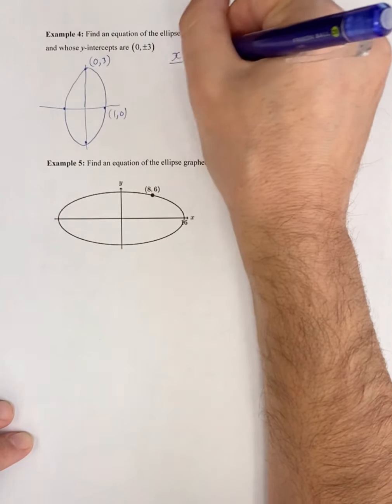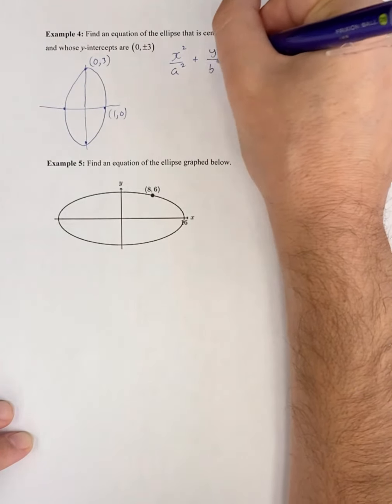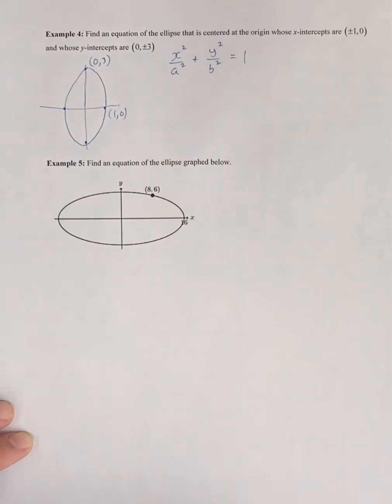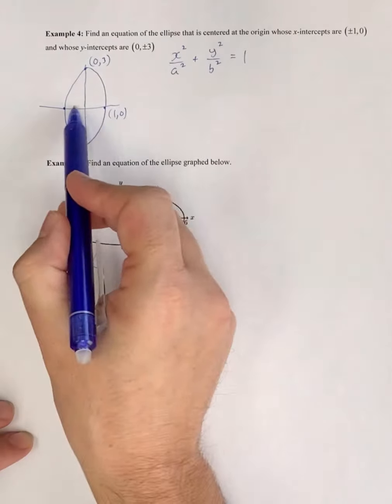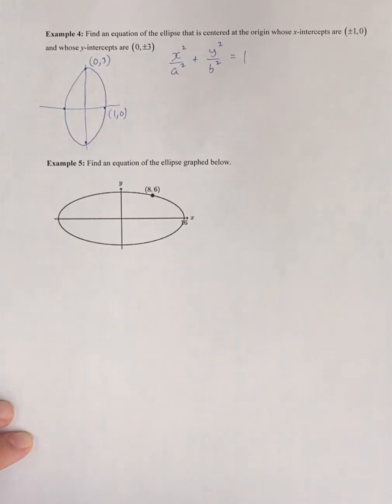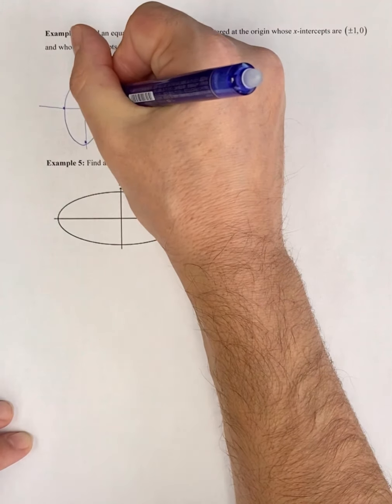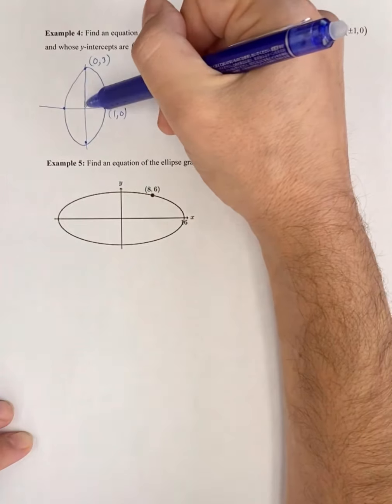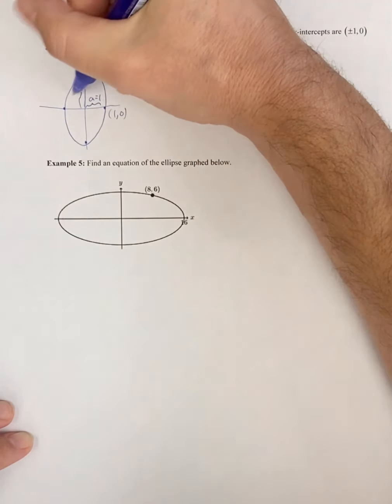Well, let me just start by reminding ourselves that the standard equation of an ellipse centered at the origin looks like this. And so our goal is just to figure out what A and B are. And of course, we can tell that immediately from the picture, right? A is the horizontal distance from the center to the ellipse. That's 1. And B is the vertical distance from the center to the ellipse. That's 3.